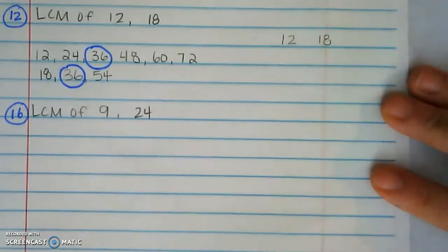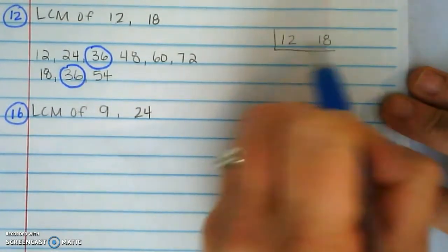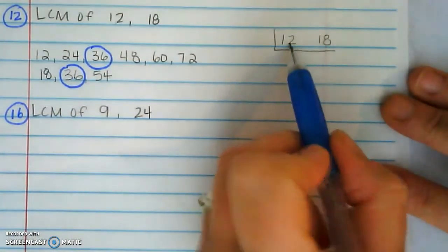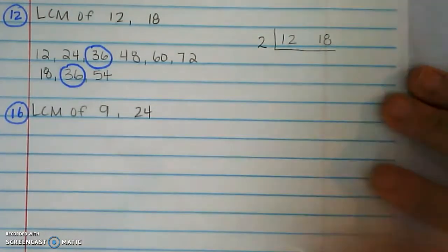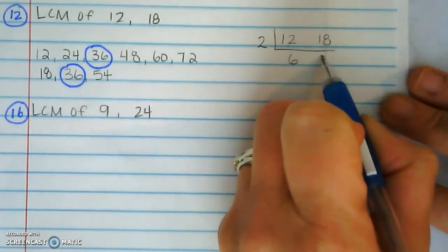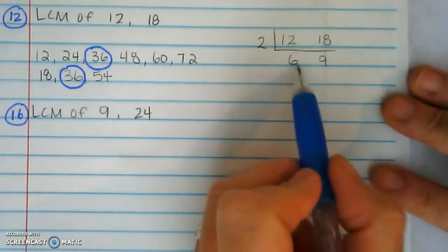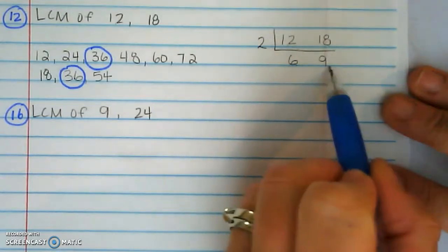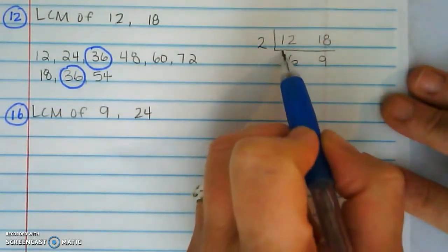Well, I can also use this strategy to find the least common multiple. So here are my 12 and my 18. Right away I notice both of these numbers are even, and that's always a good first question to ask yourself, because if they're even, you can always divide by 2. 12 divided by 2 is 6. 18 divided by 2 is 9. Okay, so now I'm left with 6 and 9. 6 and 9 are not both even. I can't cut them in half, but I can divide both of these numbers by 3.